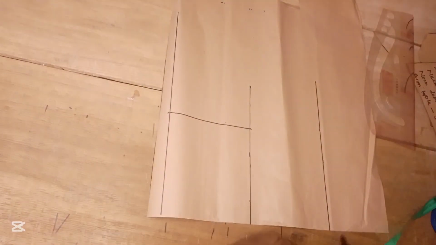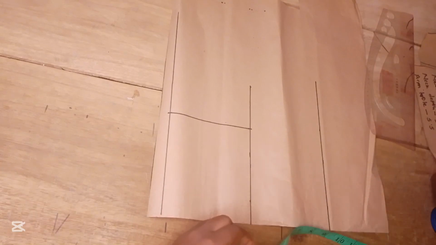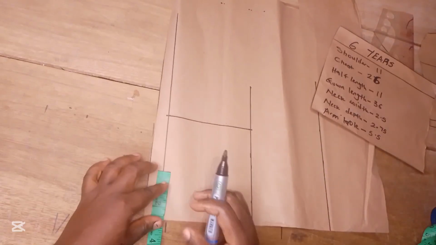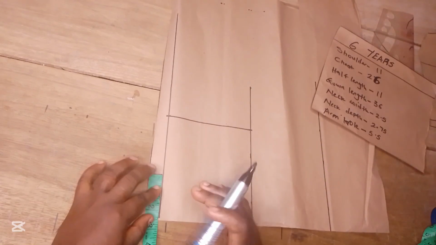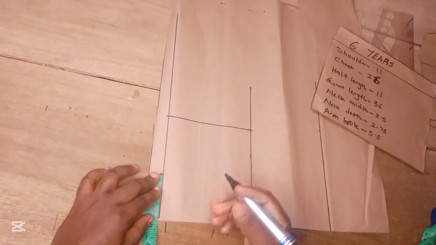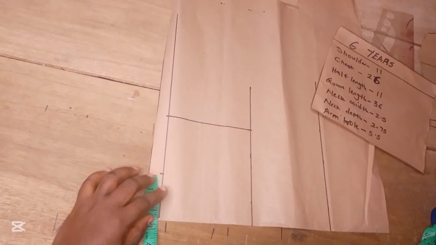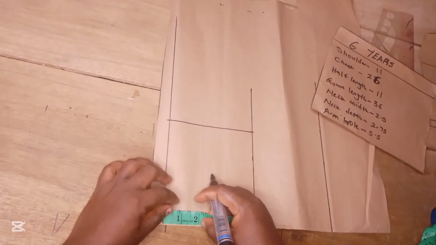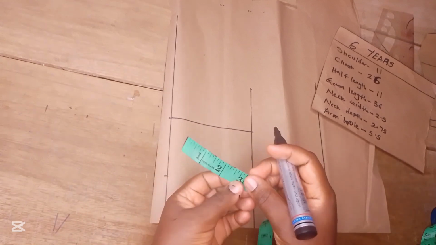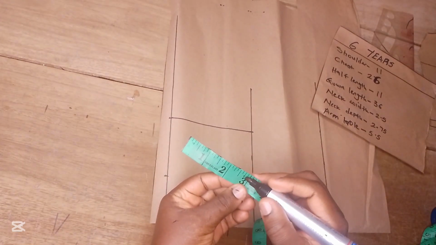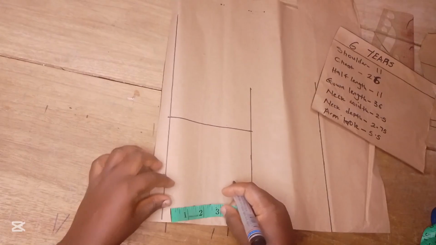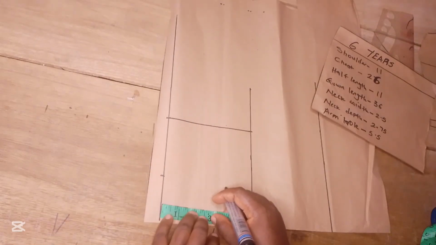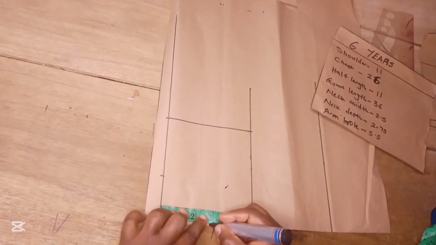Now I'm going to come in by 2.5 inches, which is my neck width, and also come down by 2.75. Here is 2.5, and here is 2.75. So I'm going to come down by 2.75 and mark.